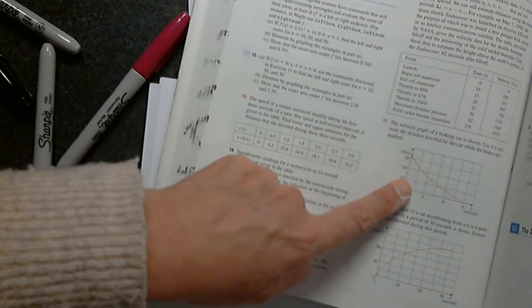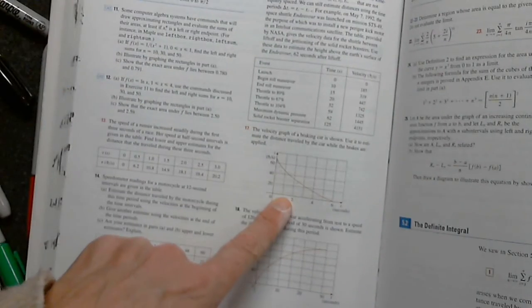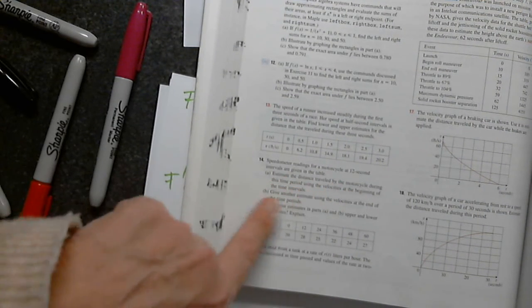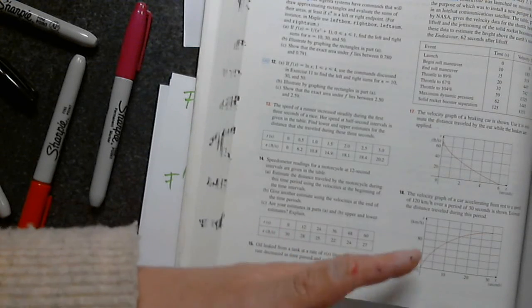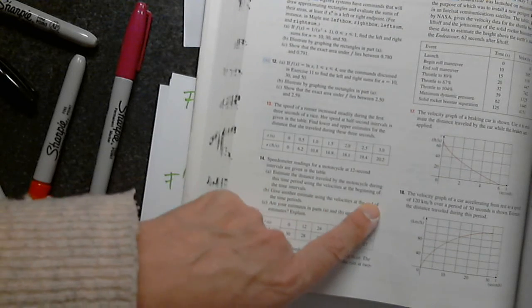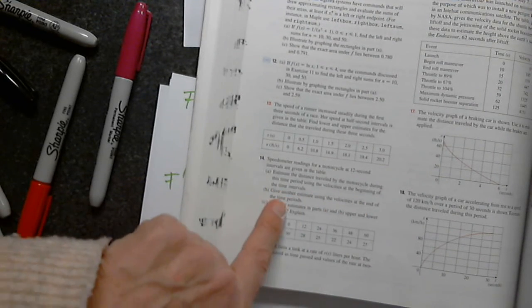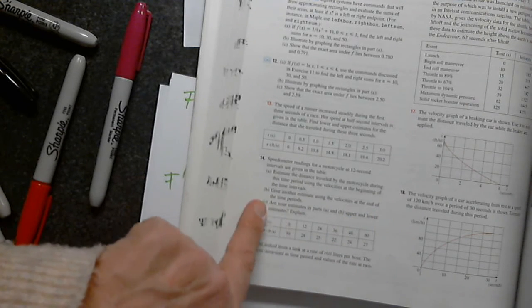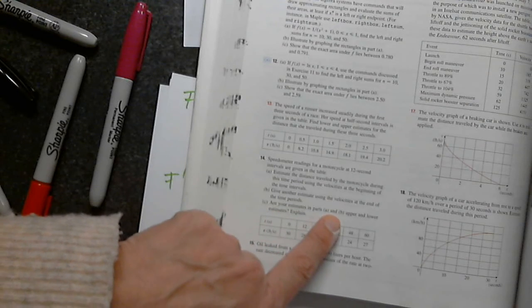We did this last time, right? But now we can be given a table. So estimate the distance traveled by the motorcycle during this time period, because we have the table now, which we didn't have there. And we don't have the function, but we have the table. Using the velocity at the beginning of the time intervals. Give another estimate using the velocity at the end of the time intervals. Are your estimates in parts A and B upper and lower estimates? Okay, ready?